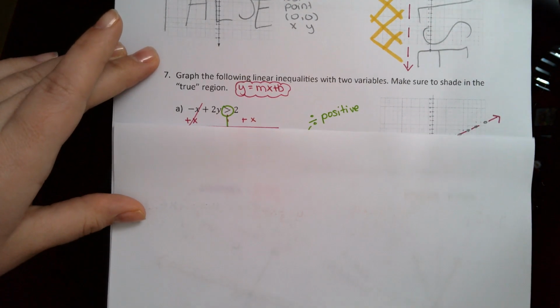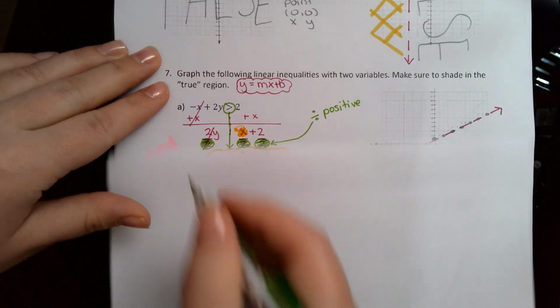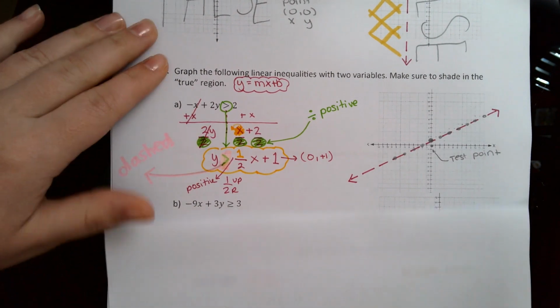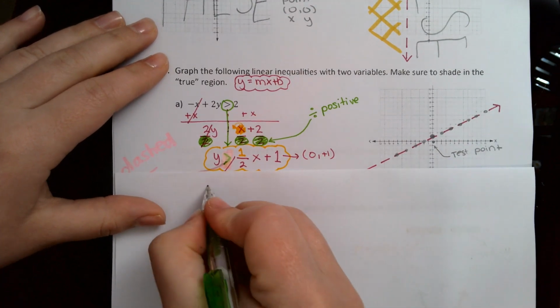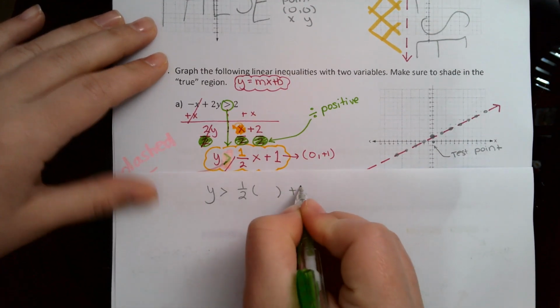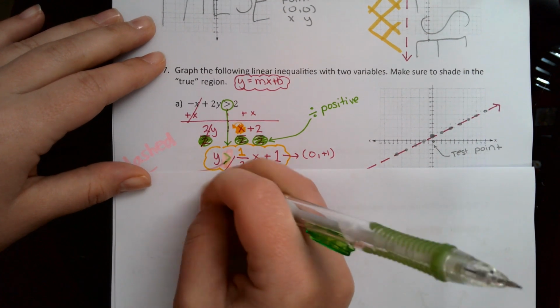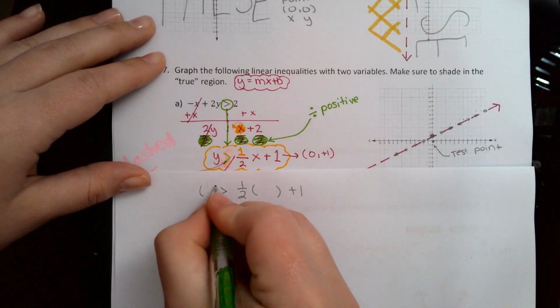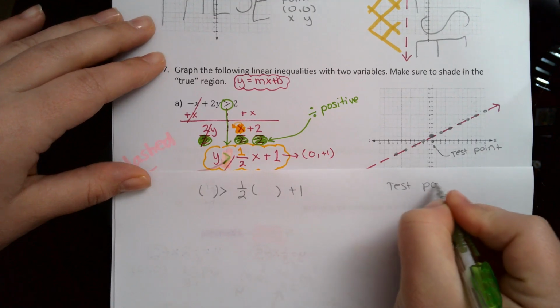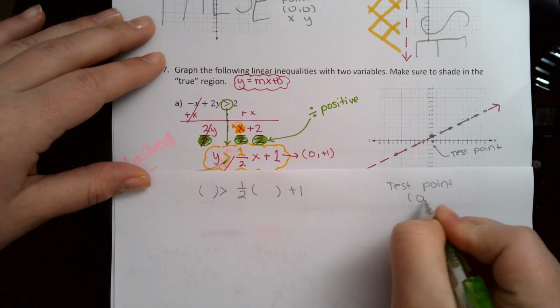So our testing point, you can either use this one here that we created, or you can use the original. That part doesn't matter. Usually I use the one that we've created. Open up for x and open up for y. Our test point is going to be 0, 0.